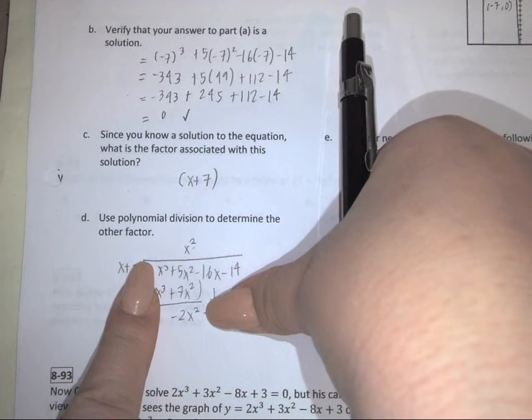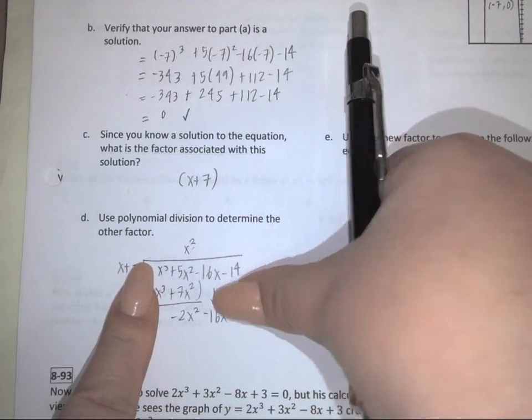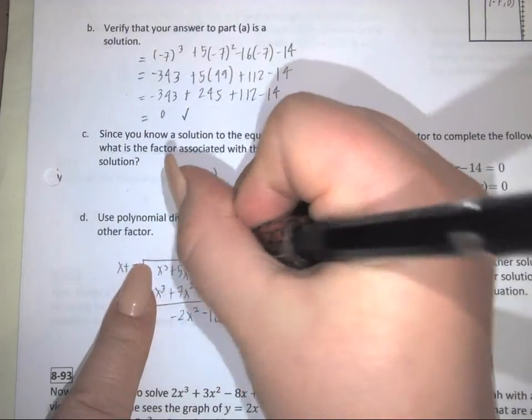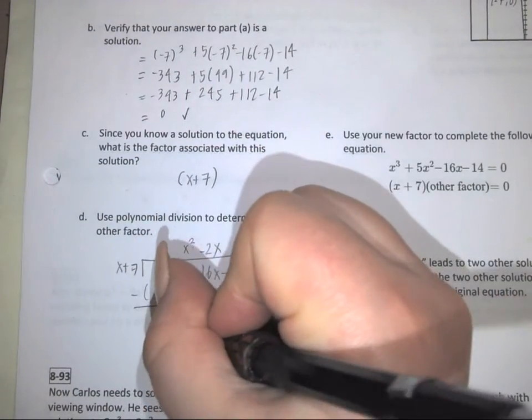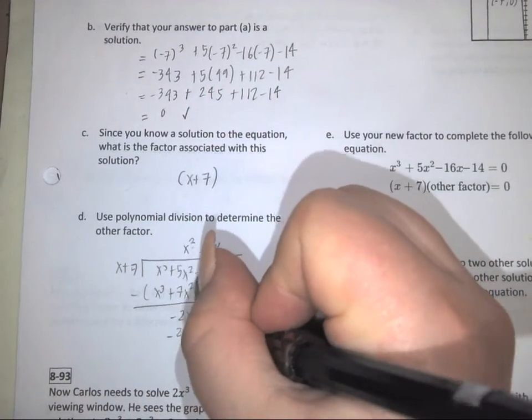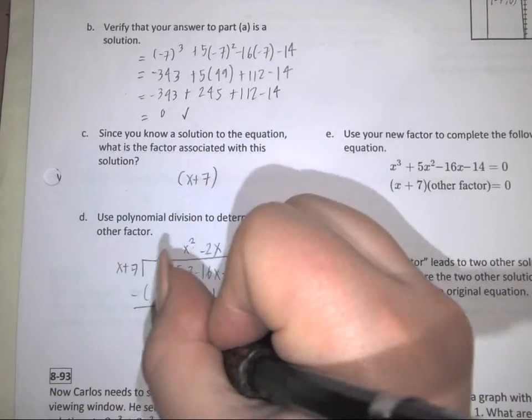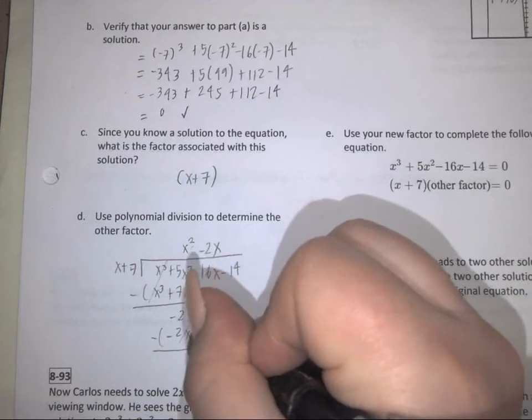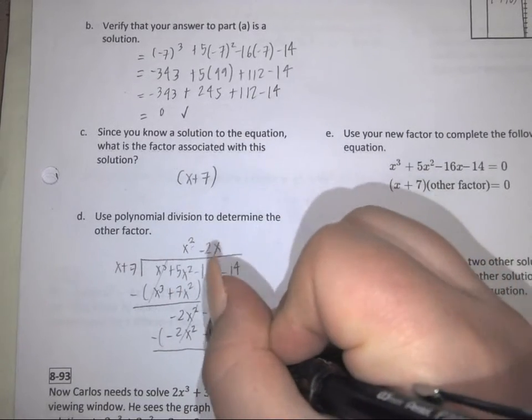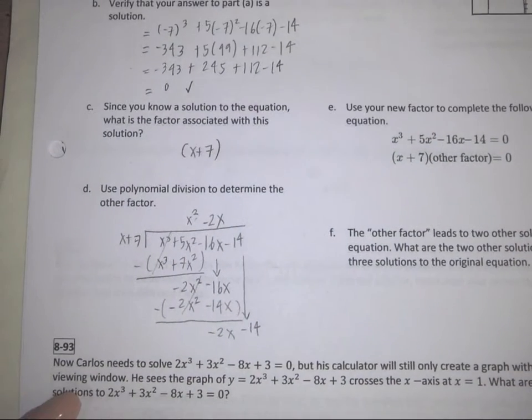x times what is -2x squared? You need -2x. So then that's -2x squared minus 14x. Subtract them, and then you get -2x. Bring down the -14.